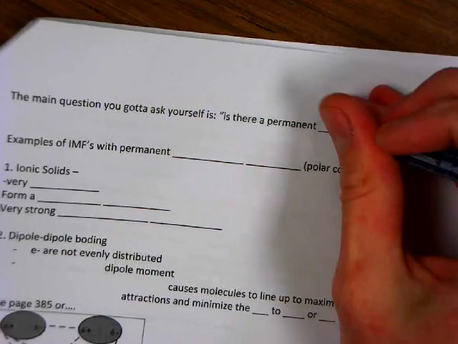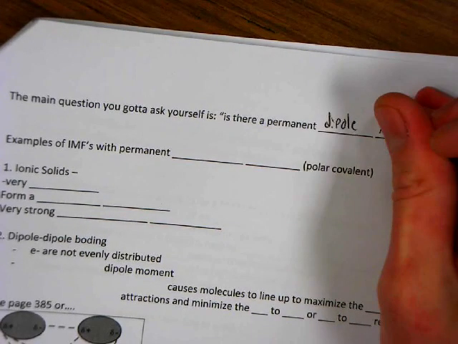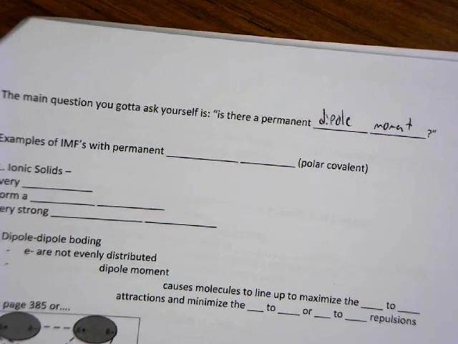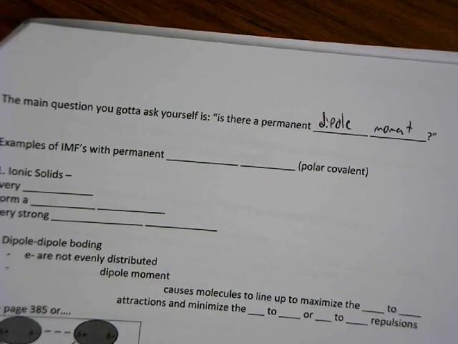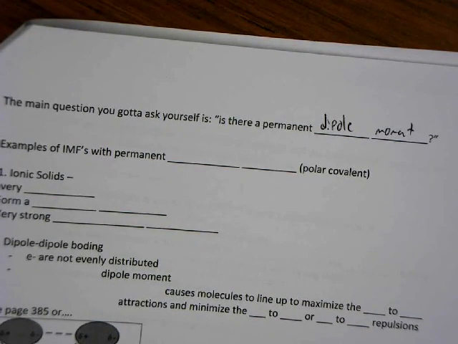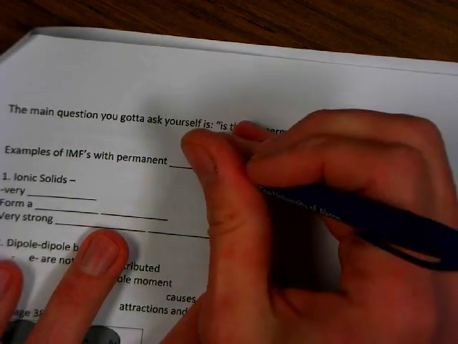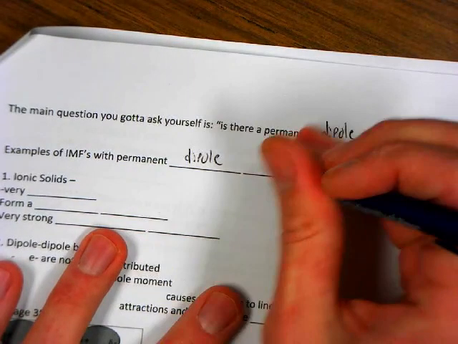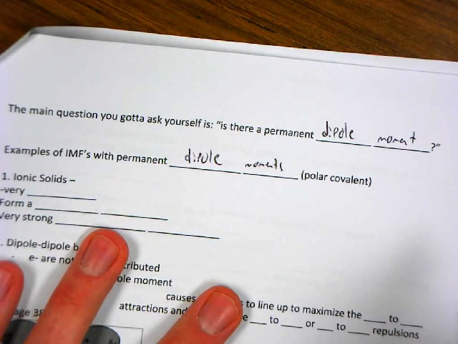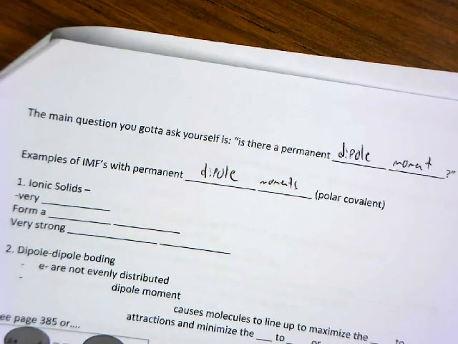So the main question that you have to ask yourself when you're dealing with this is, is there a permanent, anybody have a guess? Dipole moment. You got it. Is there a permanent dipole moment? Or in other words, is it polar? You got it. So here are the examples of intermolecular forces with permanent dipole moments, and I said polar covalent.